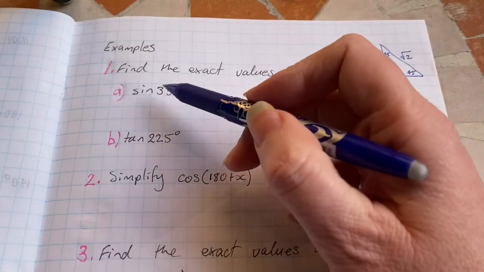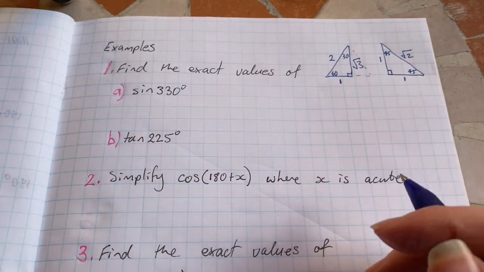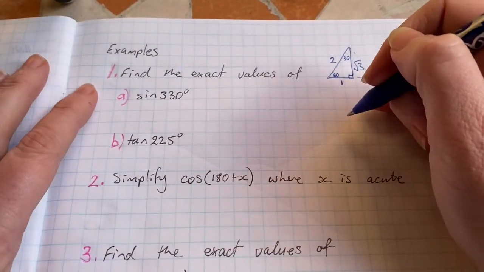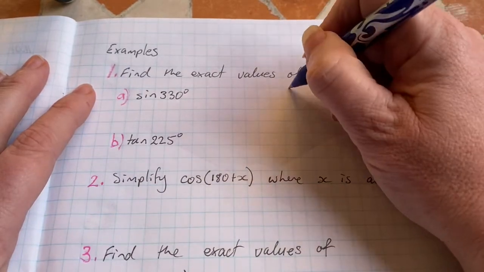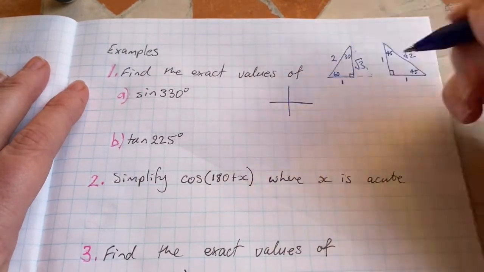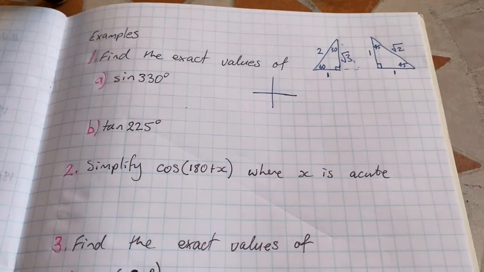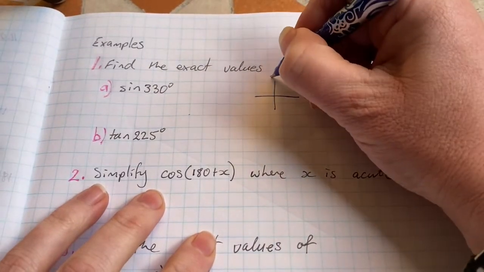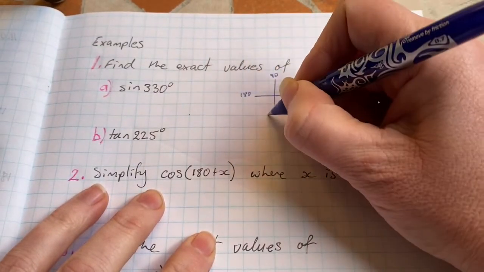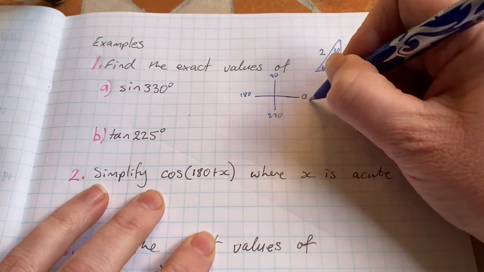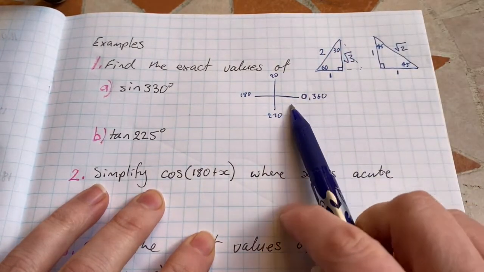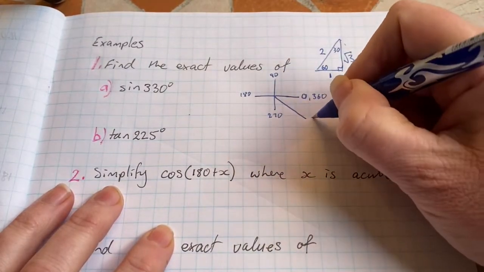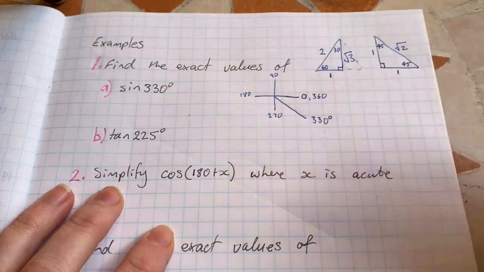Now, when these angles are no longer acute angles, that's when you need to start thinking about your unit circle. So when it says find the exact value of 330, we need to work out where 330 is. So I'm going to start with a little sketch. So the first step is working out which quadrant we're in. Now, remember 0, 90, 180, 270, and then back to 360 over here. So 330 is down in this quadrant. So I just tend to draw a line down there and say that's 330 degrees.